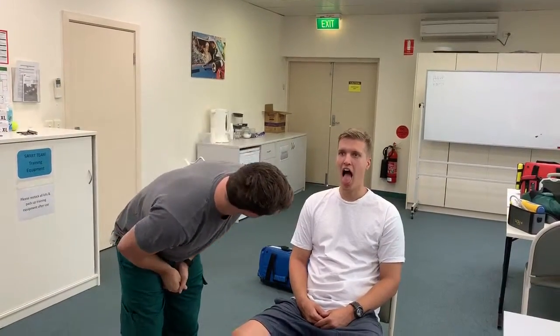So there's no sort of air obstructions or deviated nasal septum or anything like that going on. So what we're going to do is quickly go through the Mallampati score assessments. So we're just going to have a quick look. We're going to open his mouth, put his tongue out. Cool, so I've got a good view all the way down.